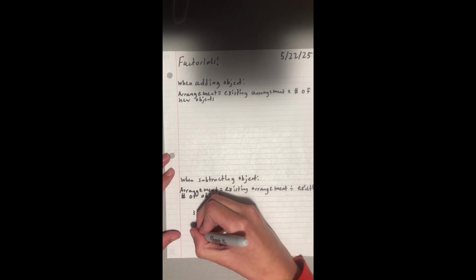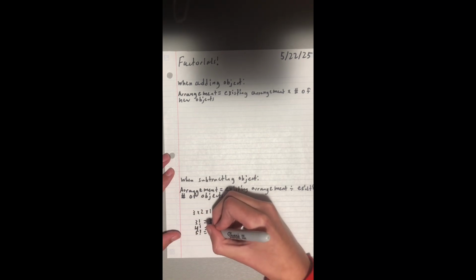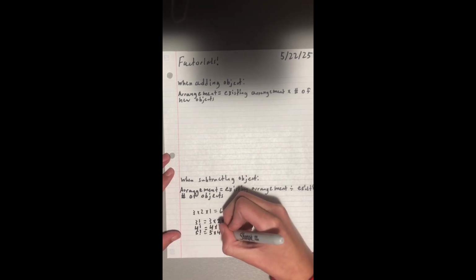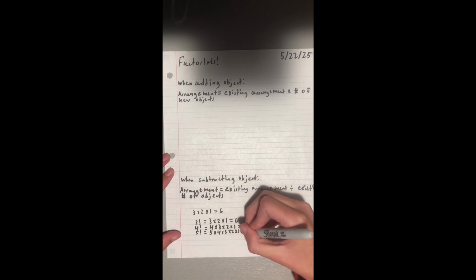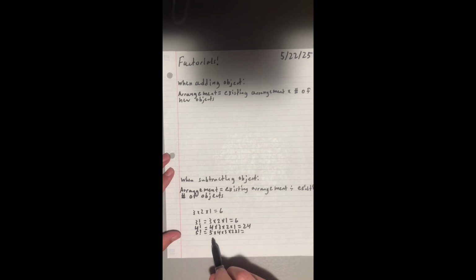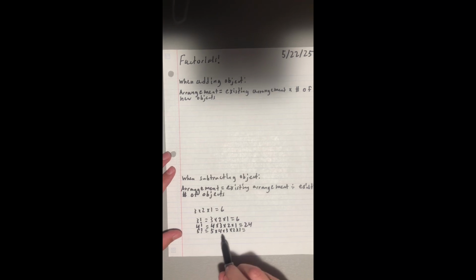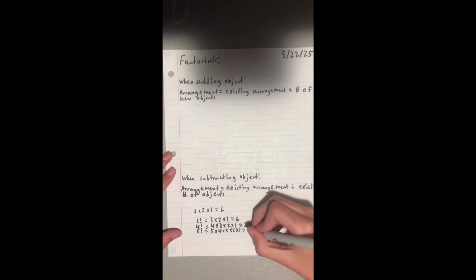And that's how I also got 120 arrangements for 5, because 5 factorial is just equal to 5 times 4 times 3 times 2 times 1. 5 times 4 is 20, times 3 is 60, times 2 is 120, times 1 is 120.